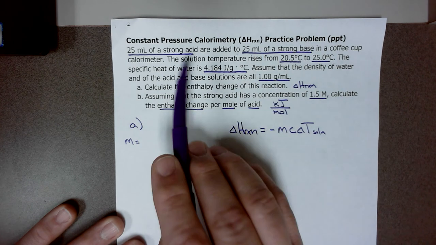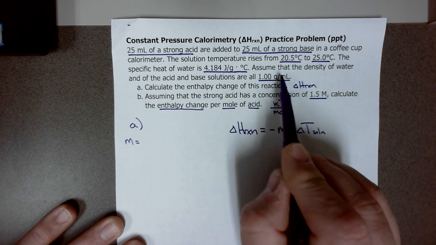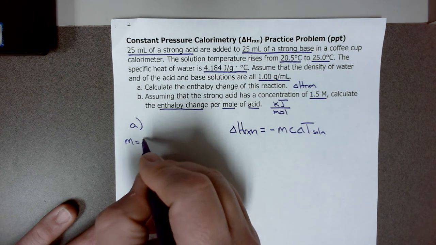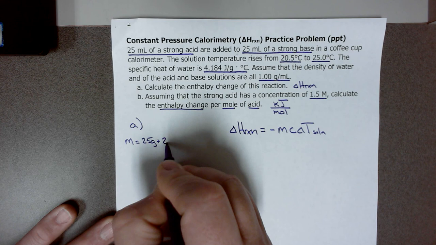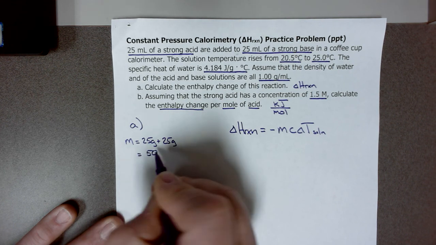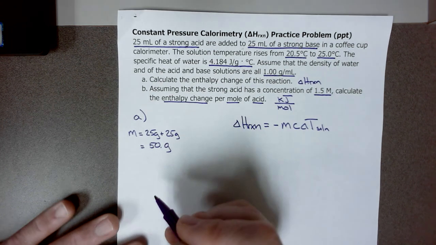Because it's mostly water, we're going to say it's 1 gram per mL. So if we have 50 mLs, we have 50 grams of solution right here.